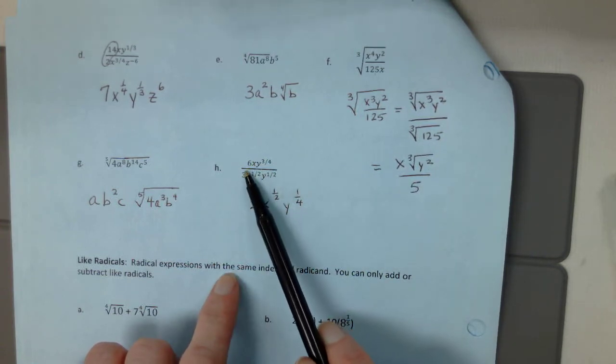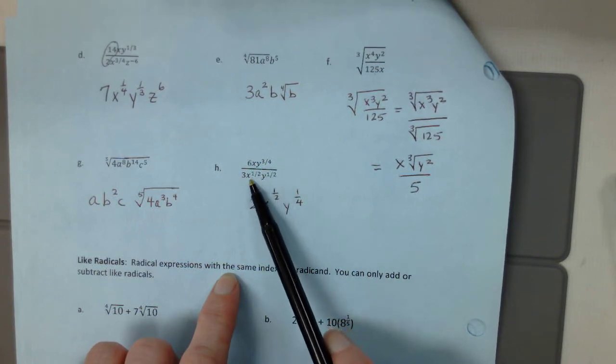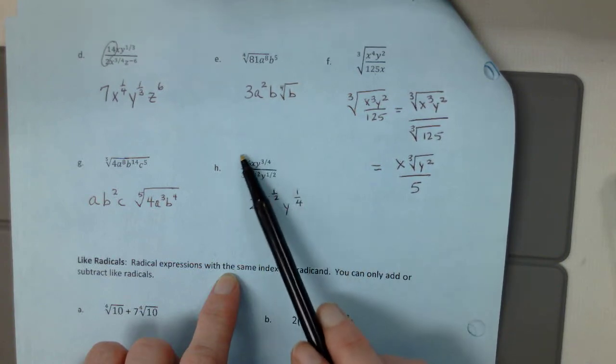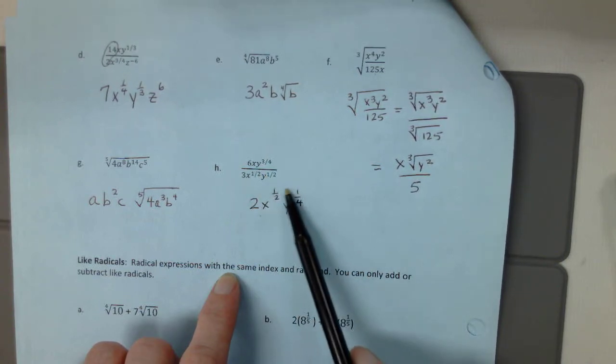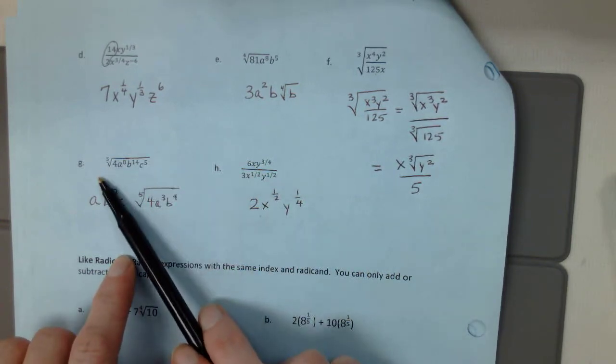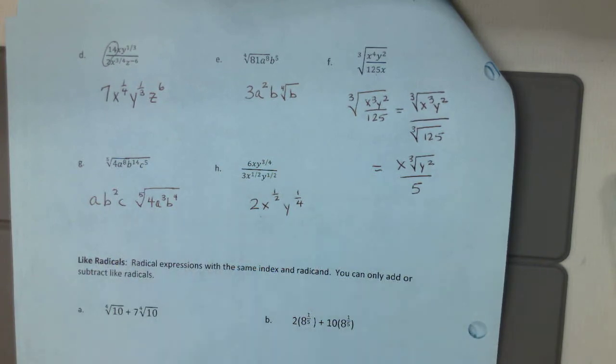And then here again, we've got coefficients. 6 divided by 3 is 2. And when you subtract your powers, this is what you'll get. This is written in rational exponent form, so my answer I'm leaving in rational exponent form. This was given to me in radical form, so I'm leaving my answer in radical form. So you kind of get the hang of that.